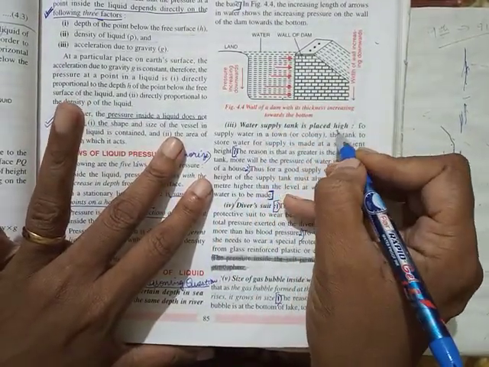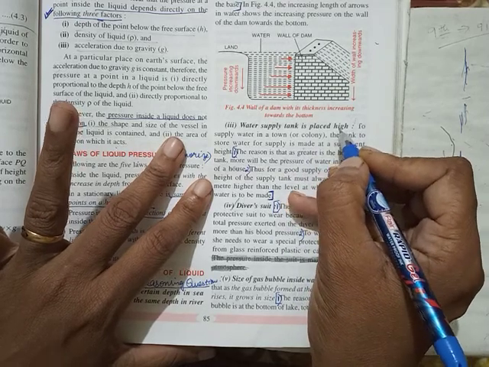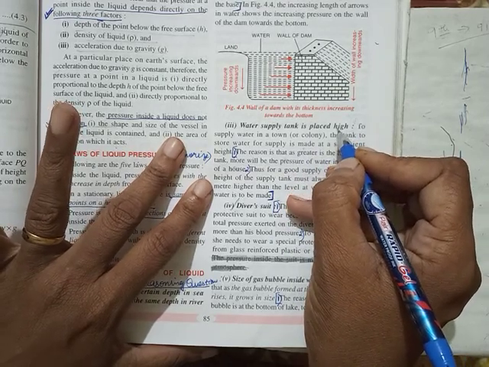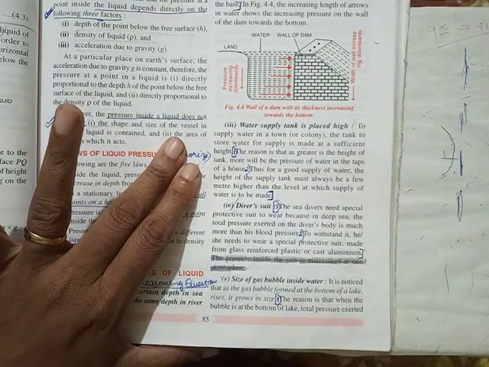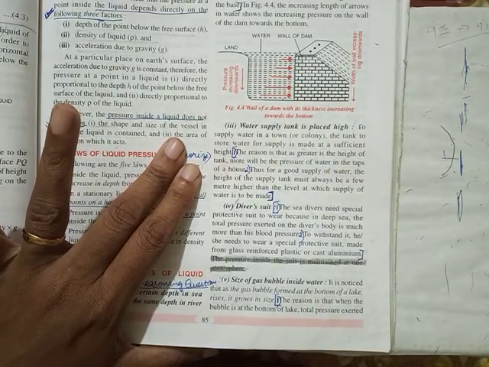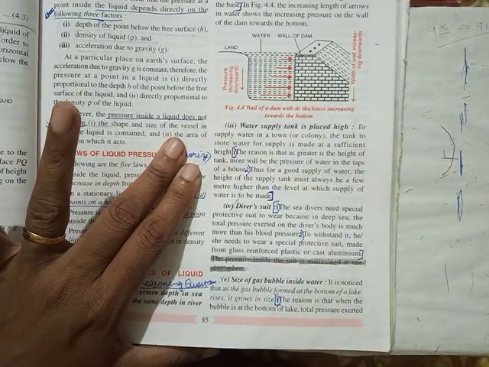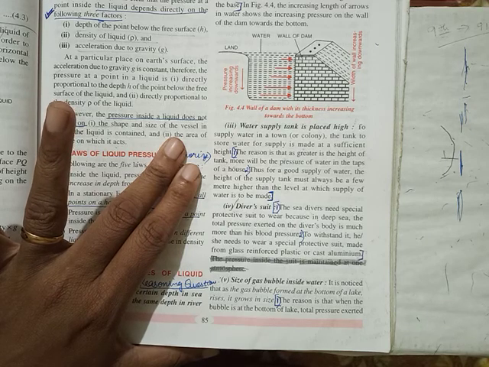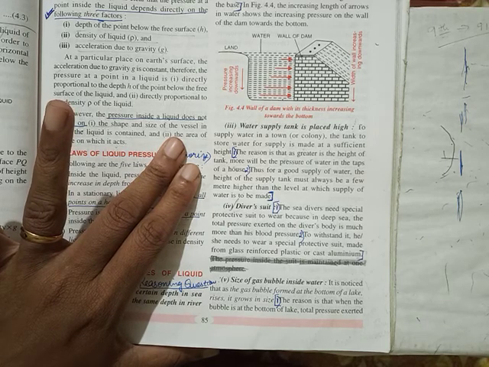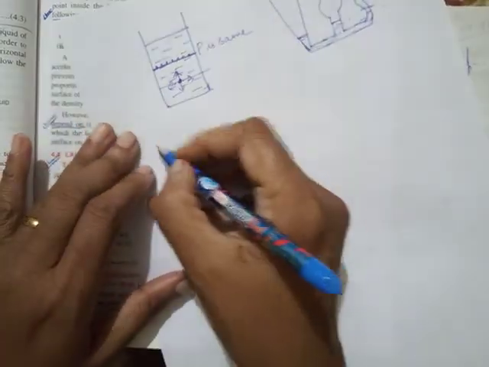Water supply tank is placed high. Even in a house, the tank that supplies water will always be at the top, right? And even in an area, for a particular locality there might be a huge water tank, and that will be really high, high above all the houses. Why?